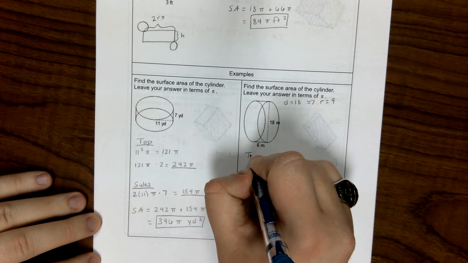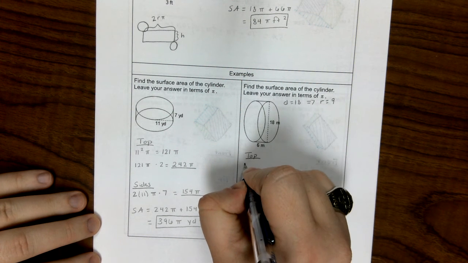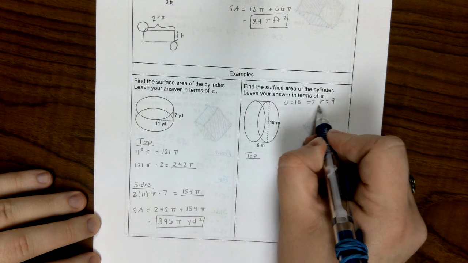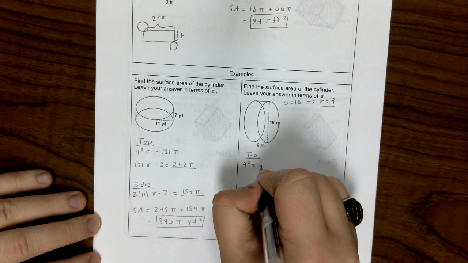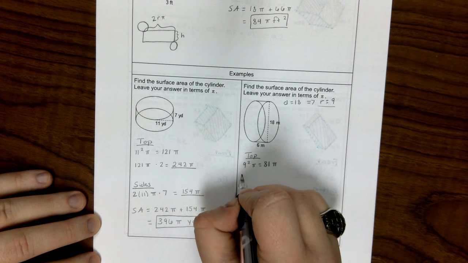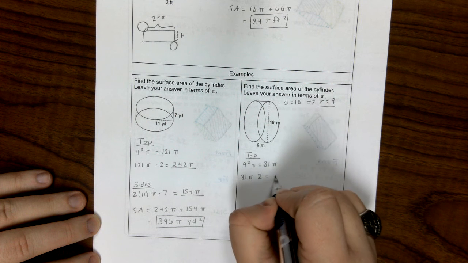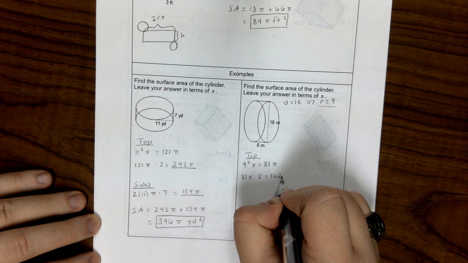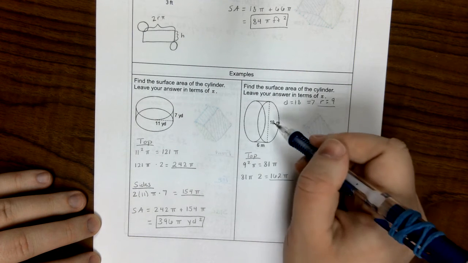All right, we'll do our top or bottom in this case. I mean, it doesn't really matter. So we take the radius is what we're going to use here. So 9 squared pi. That's 81 pi. Bring that down and double it to get the top circle and the bottom circle's area.